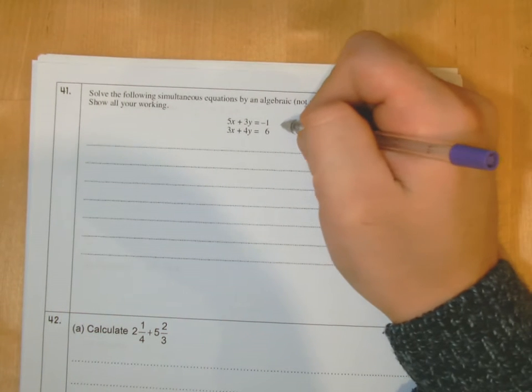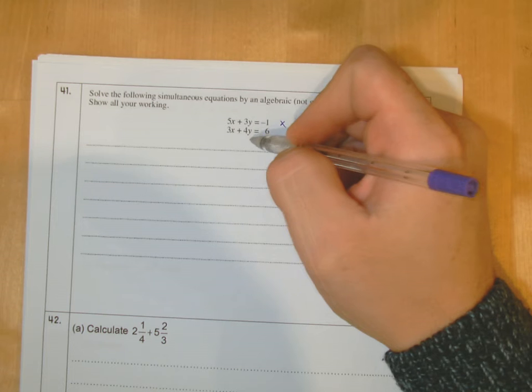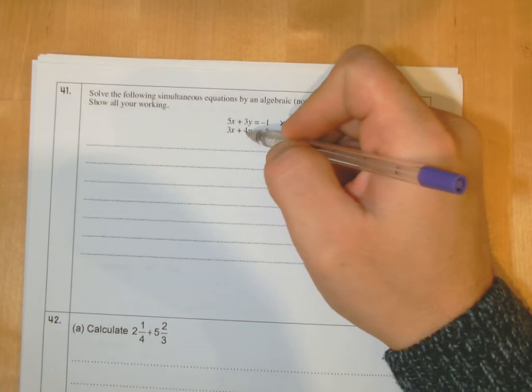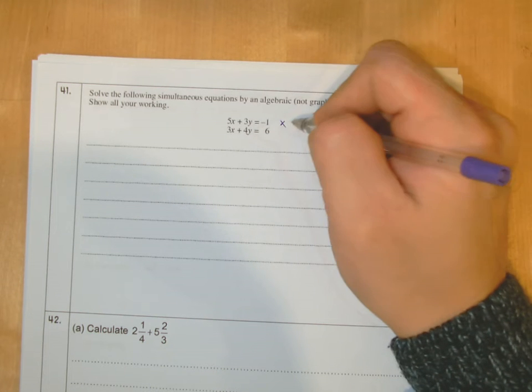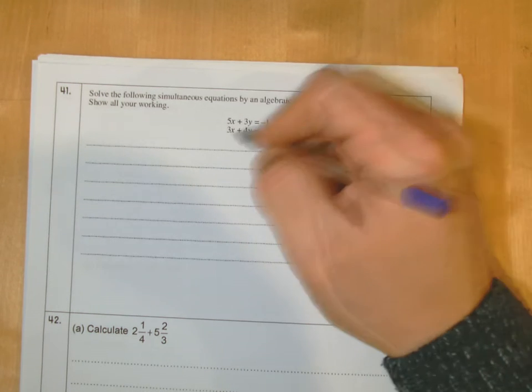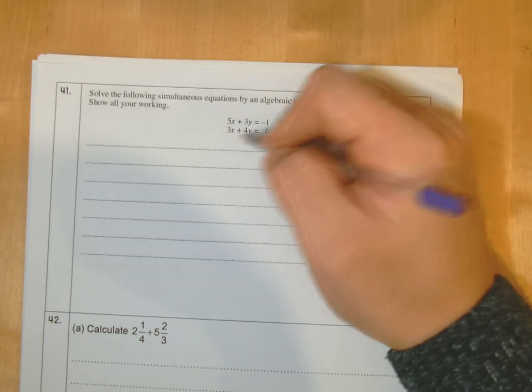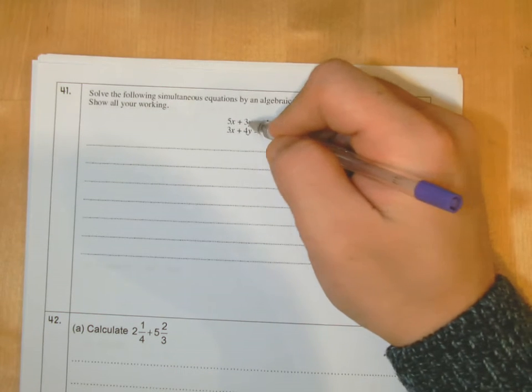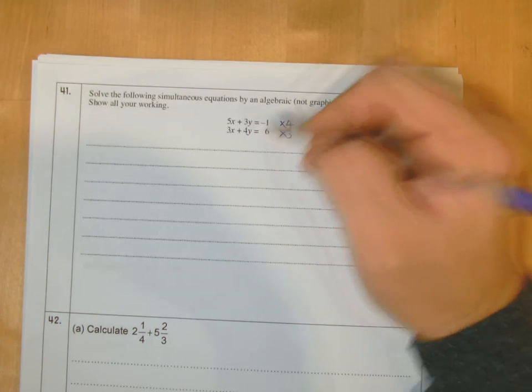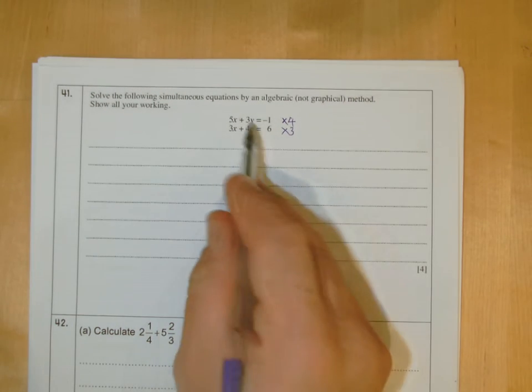I'm going to multiply that first equation by what's in front of the y in the second equation. So there's 4 in front of the y in that second equation. And then in the second equation, I'm going to multiply that as well, and this time I'm going to multiply by what's in front of the y in the first equation. So you kind of reverse the process. So you times this by 4.